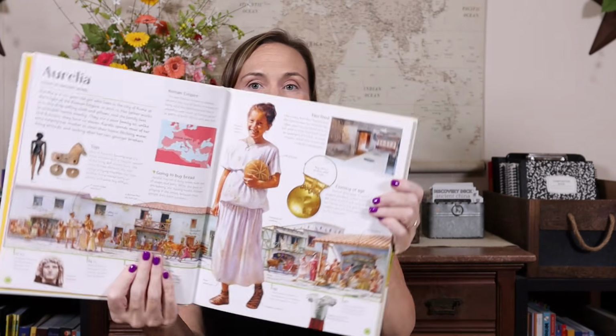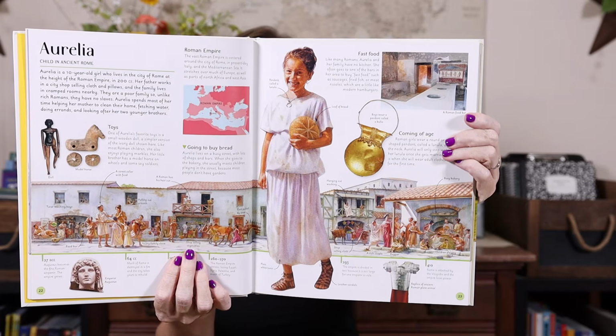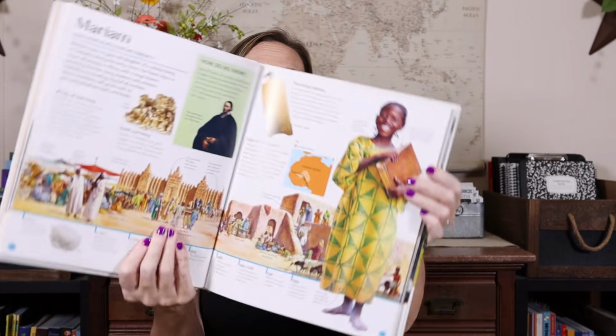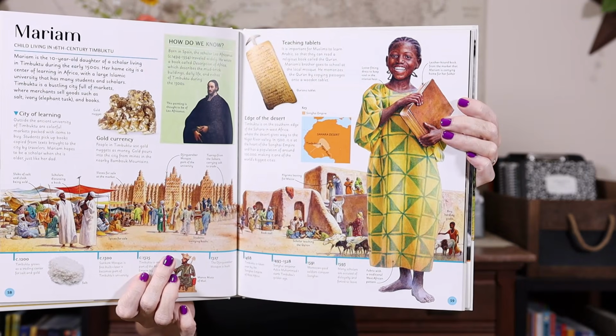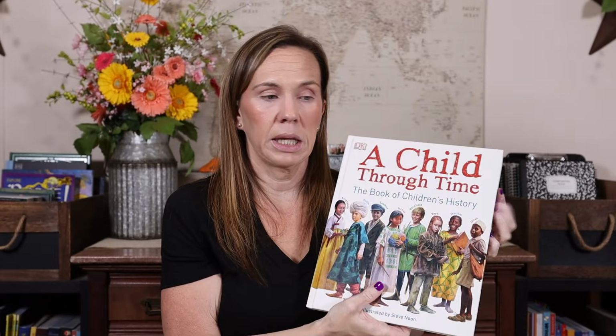They can relate to a street, obviously, and then they can relate through a child. So you have all of these different, like this is a child in Rome, and then we'll go all the way to a child living in the 16th century in Timbuktu. And again, relatable. So those are 3 reference books that we'll be using.